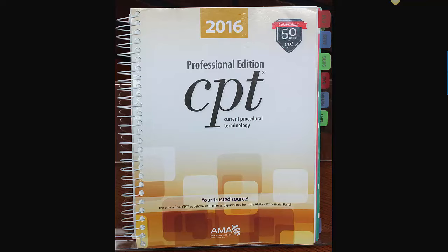As you can see here, I have the professional edition of the CPT book. A really nice feature about the professional version is that it's in color. There's also a standard version that's all black and white, but I don't recommend that for a new coder. Even I still use the professional edition.